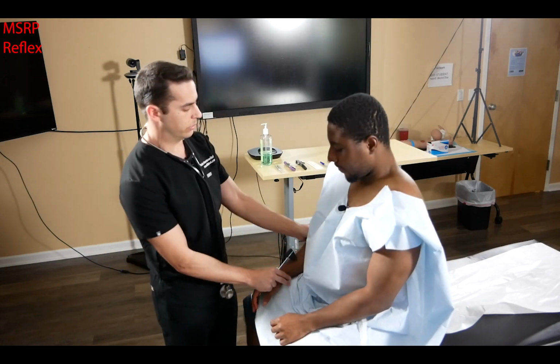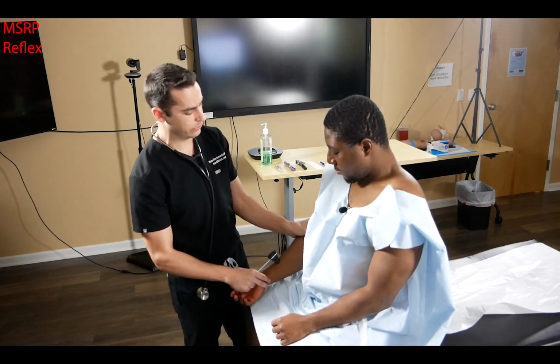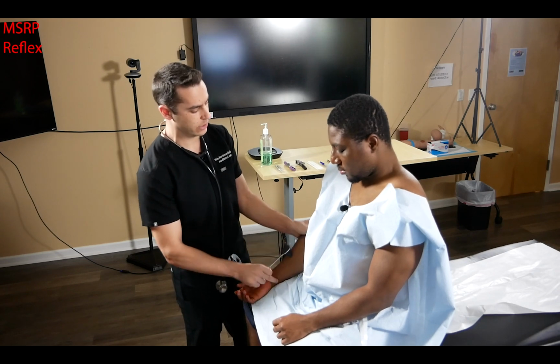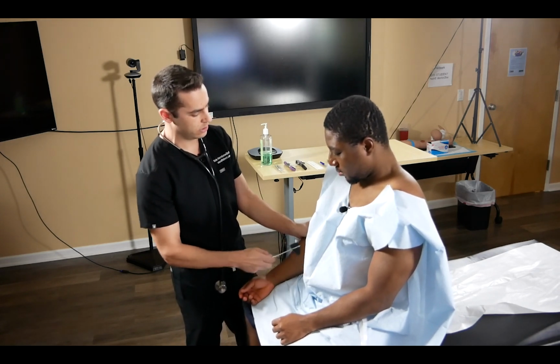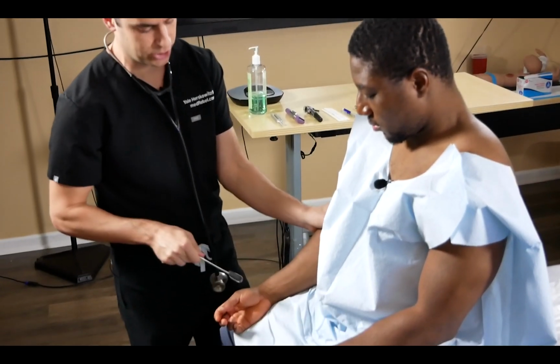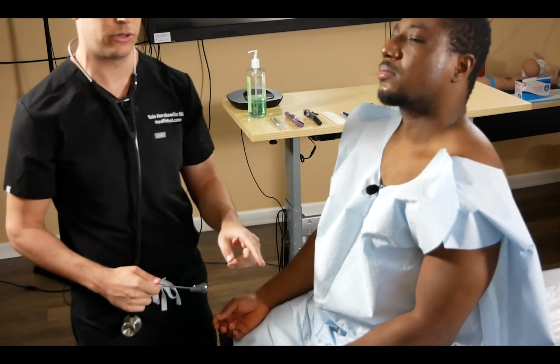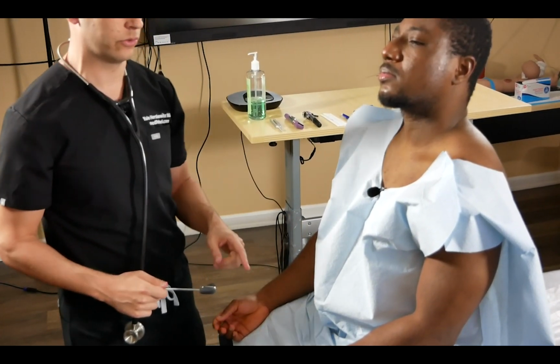We're going to do our reflex. So we're doing a biceps reflex. Place our thumb on the biceps tendon and instruct to just relax, please. Okay. We should get a 2+ response. We'll do the same thing on the other arm, and then we could verbalize we have a 2+ response bilaterally.